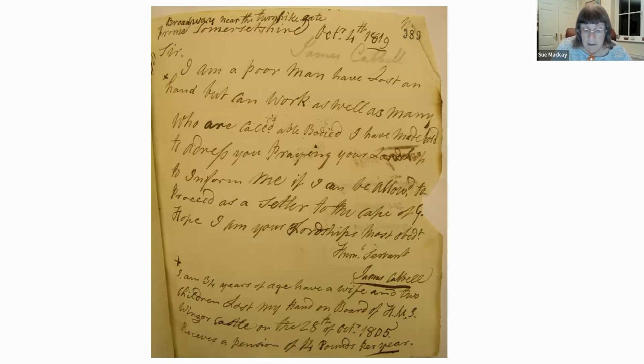Well, James Cabell died in Frome in 1838. He never went to the Cape. I learned this from a descendant who had no idea he had lost a hand while serving in the Navy. But I think you'll see why I considered it important to put all the letters in the public domain.